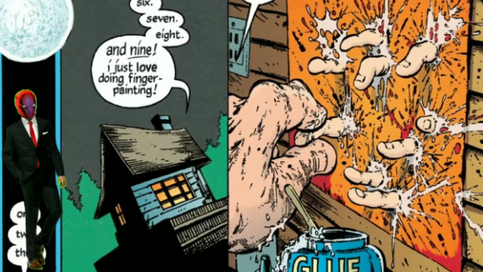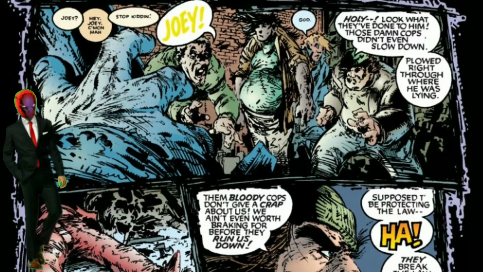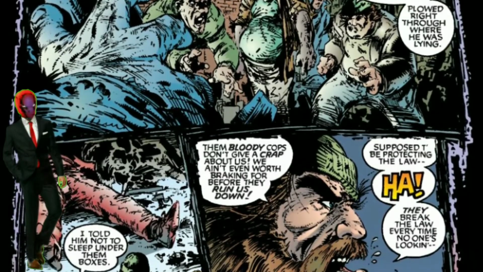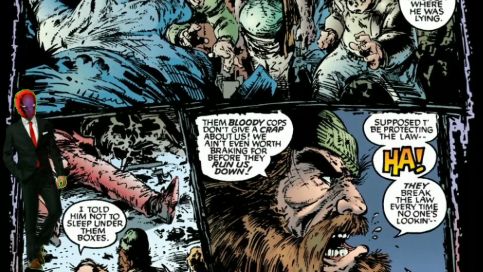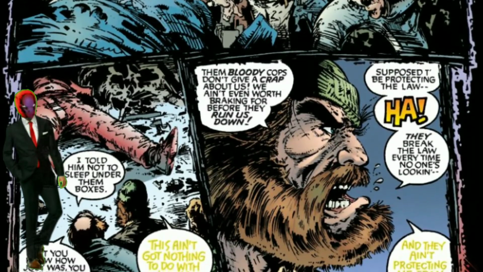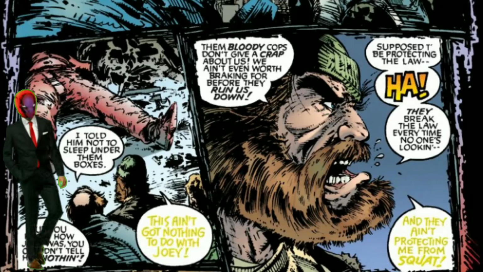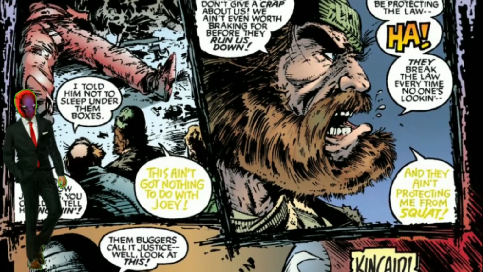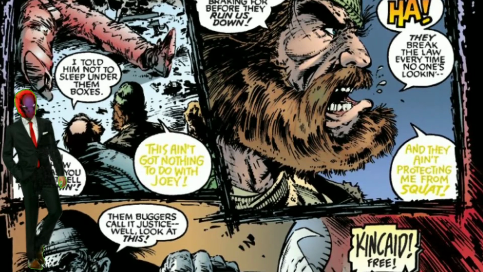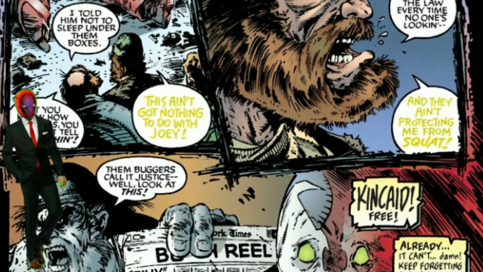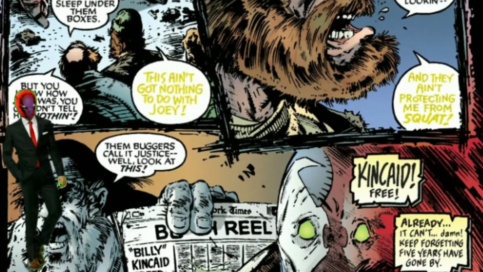And yeah, so we get to see that Spawn is in the gutters with his friends that live in the alleyways, and one of them accidentally gets run over by one of the police cars that are running through the alleyways. And yeah, it's pretty messed up. Now this leads us into a rant with one of the alleyway people, saying that he's mad about how the cops treat them, and in exchange they let child killers like Kincaid go free.